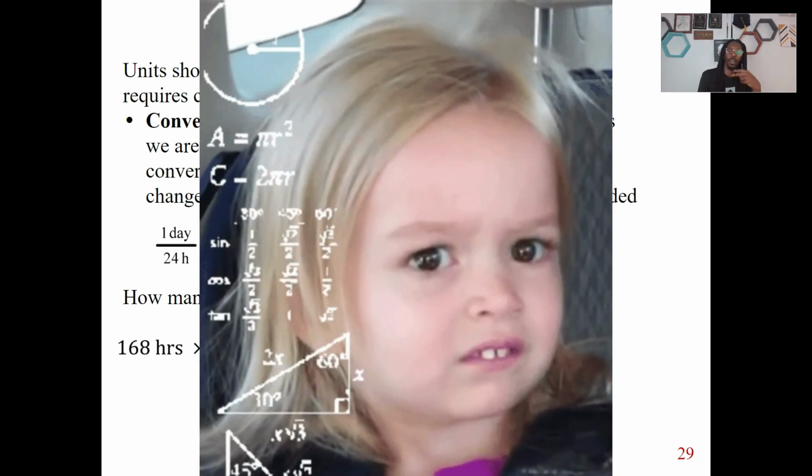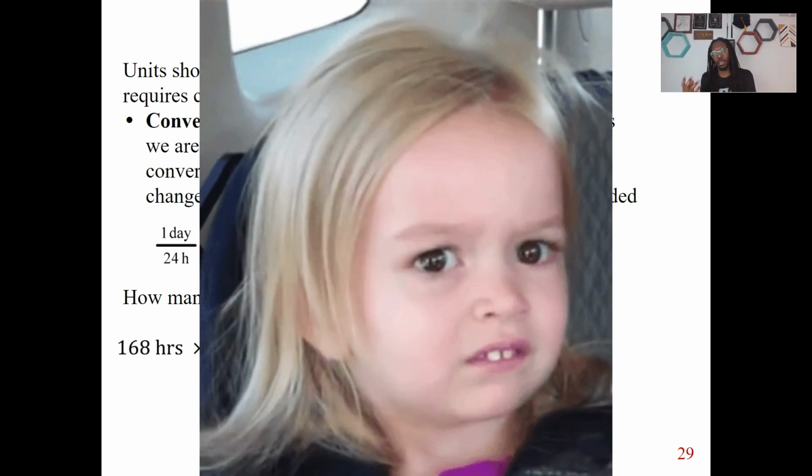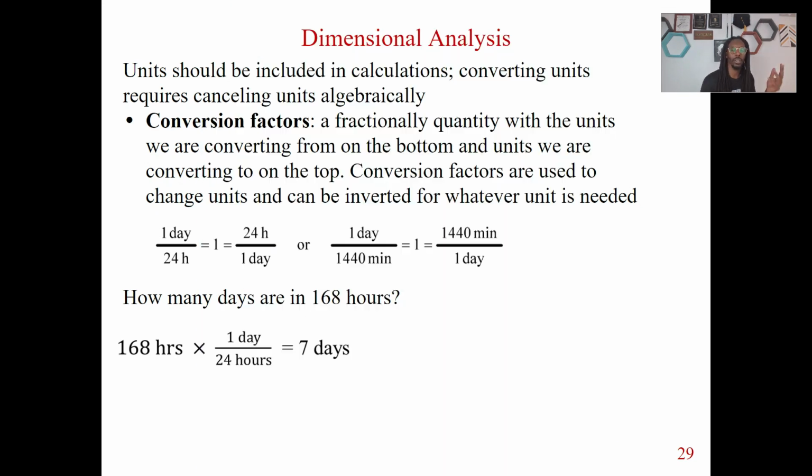So 24 plus another 24 is 48. And 48 plus 24 is 72. And 72 plus 24, you just add in there, it's going to take forever. This way is a lot faster. All I had to do, 168 divided by 24, bam, that's 7 days.